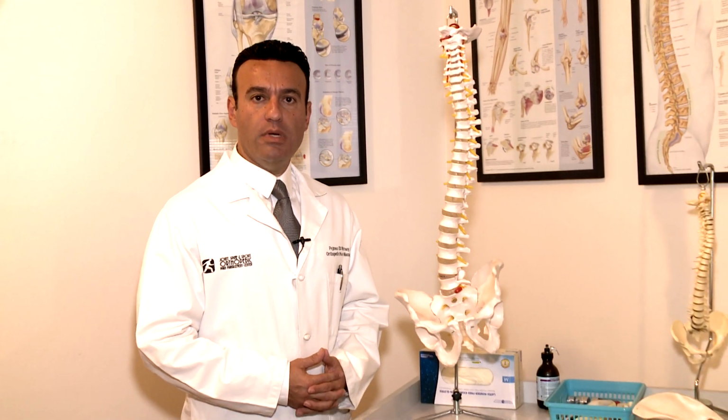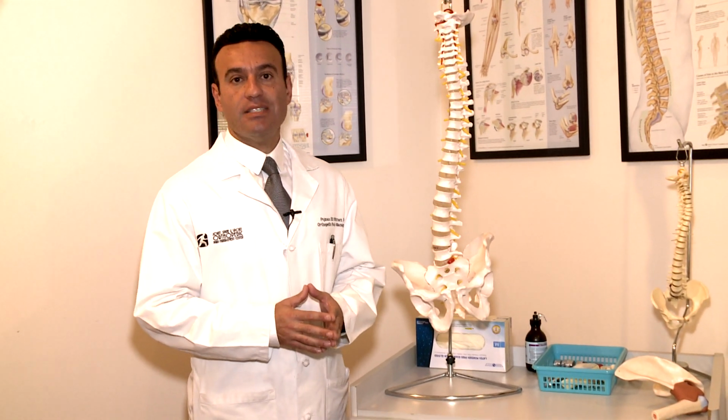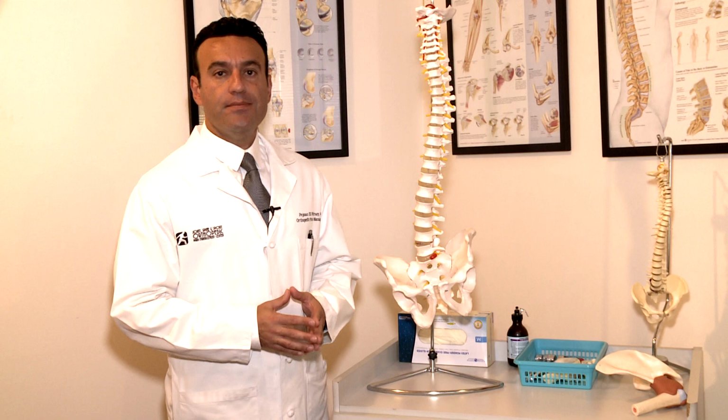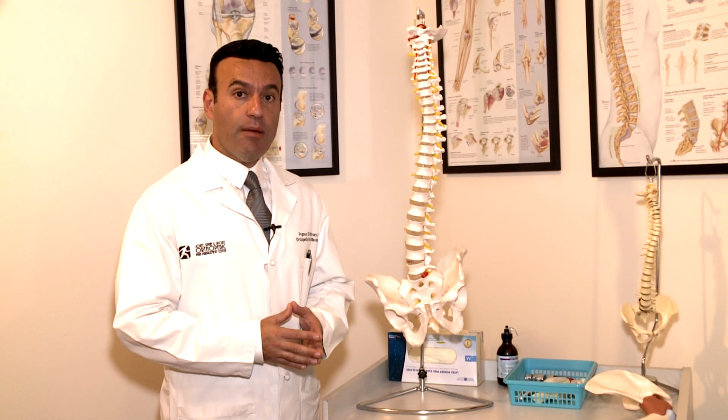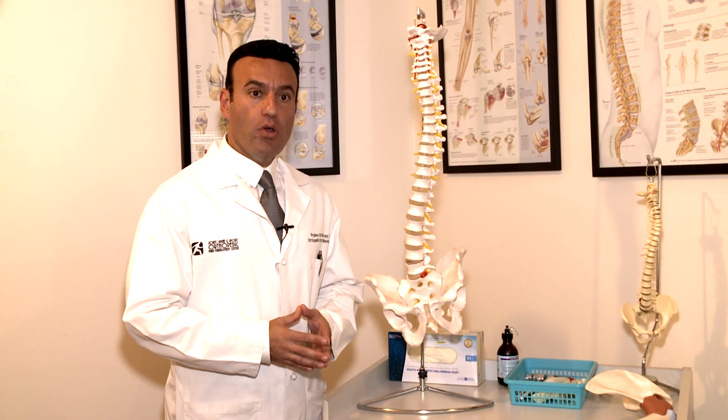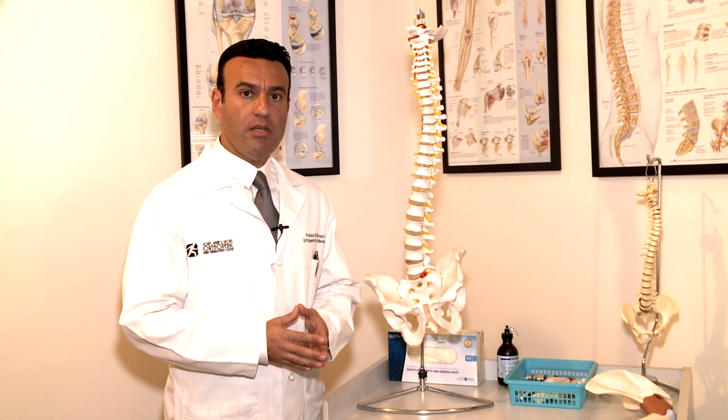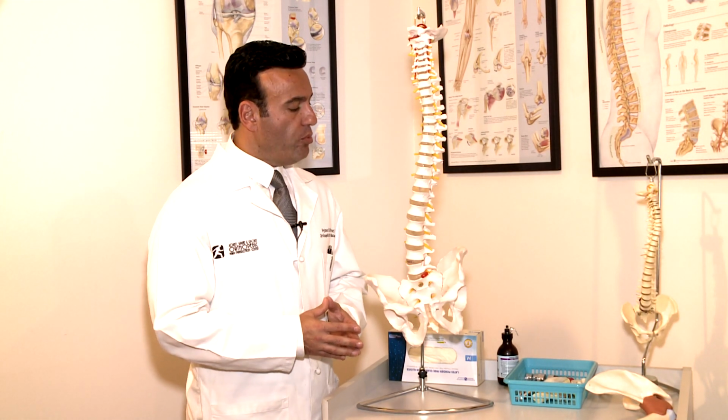So how is this procedure or this injection performed? This injection is performed in our facility where we have a special room that has the equipment and the supplies necessary to perform this treatment. This treatment involves using a camera. So there is a camera on top of the patient where we can see on the monitor exactly where we're putting the injection.